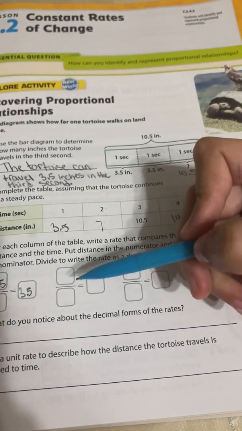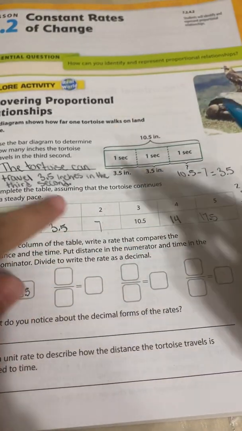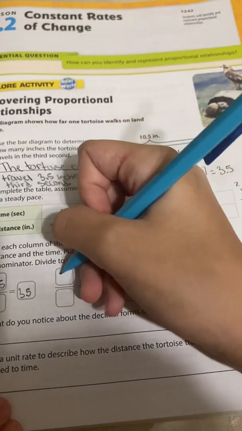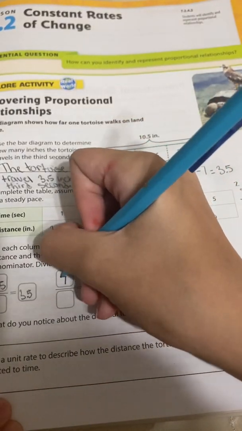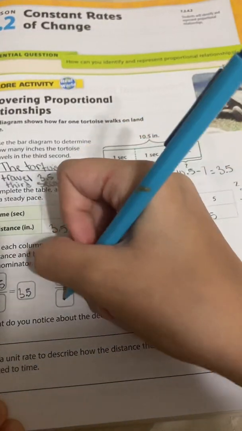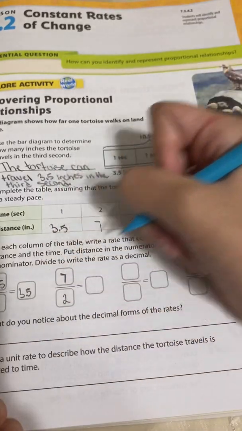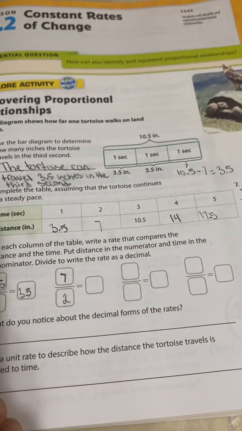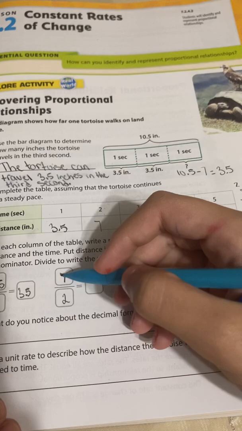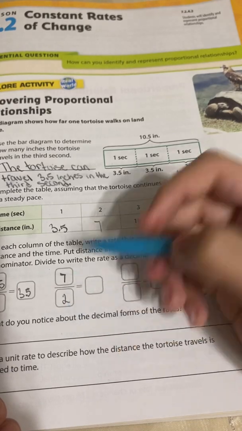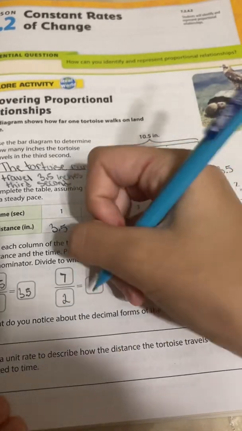Okay, now let's go to this one. We're going to put the 7 over here, and then the 2 over here. And then what we're going to be doing is dividing, obviously, 7 divided by 2, which will equal 3.5.